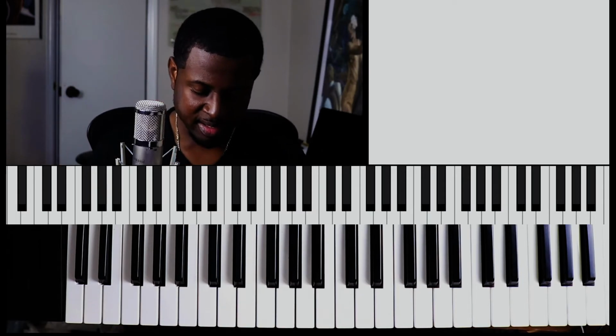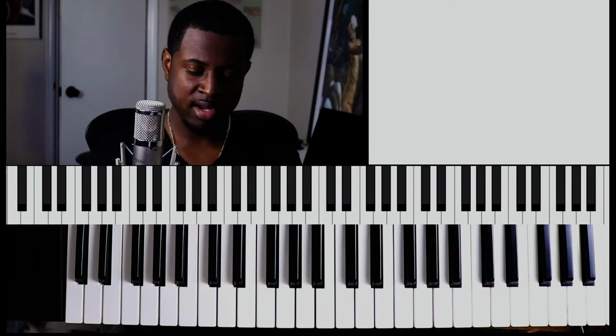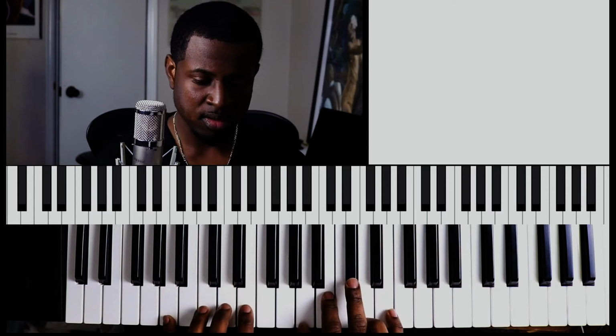Good, that's a great example. Okay, so "O Come to the Altar." What key would you play that in? Do you know? In A. Okay, so that's not the original key, but that's okay.